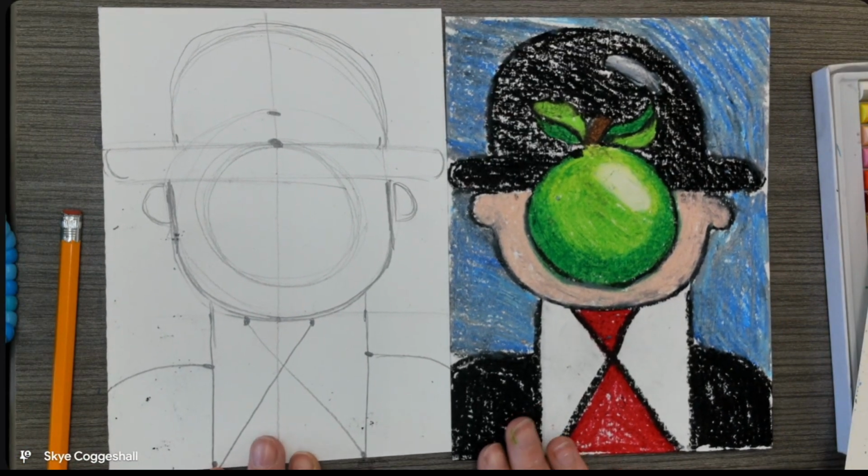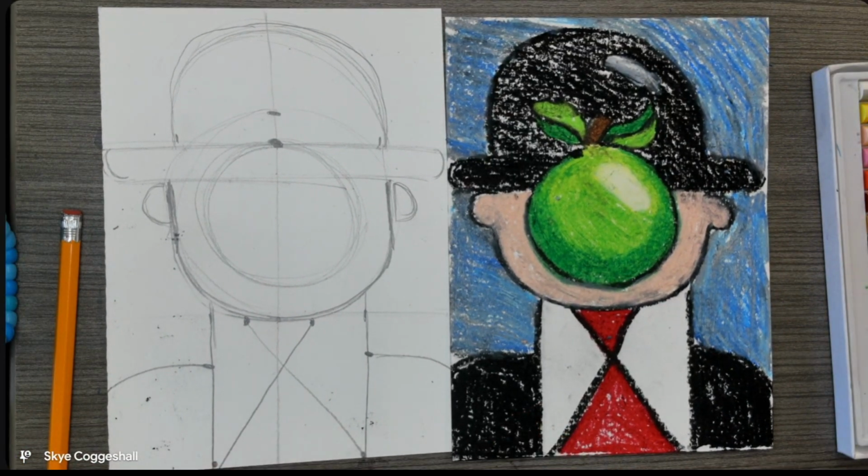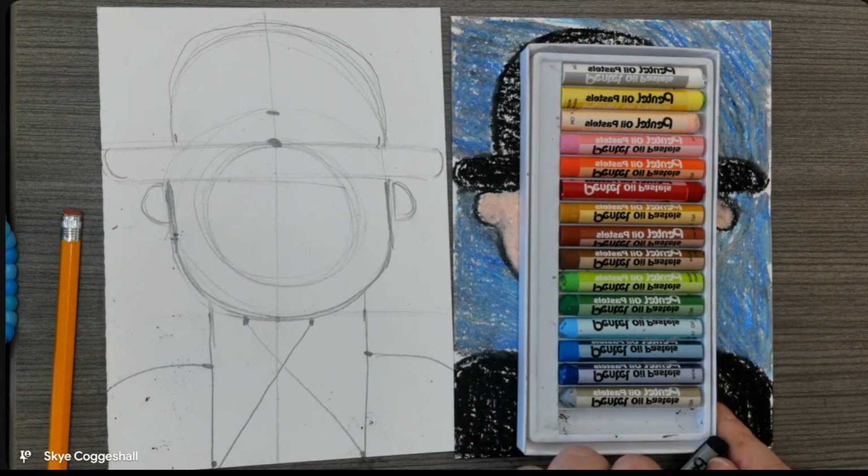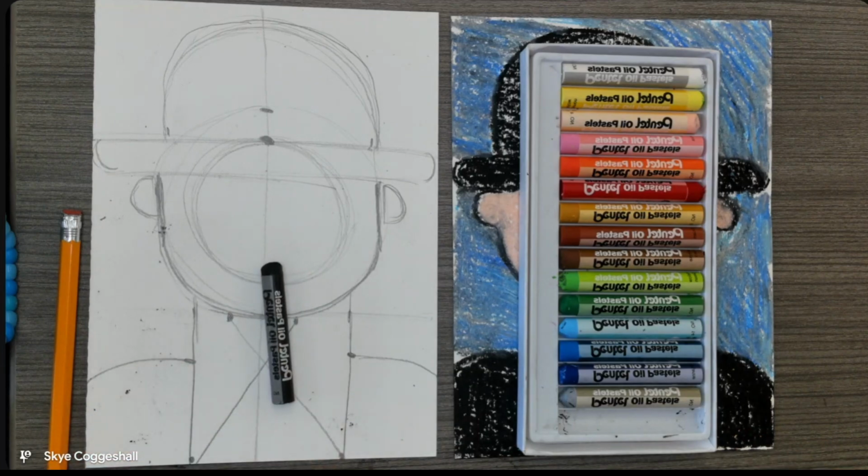We are going to start outlining with black oil pastel. Don't jump ahead. Stick with me because we're going to outline in a specific order. Don't worry about erasing lines yet. I will tell you when to erase what lines.